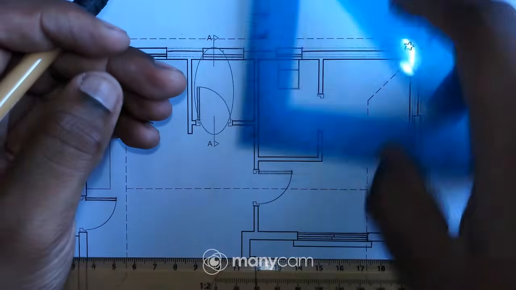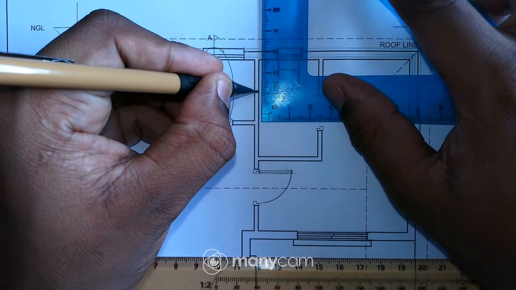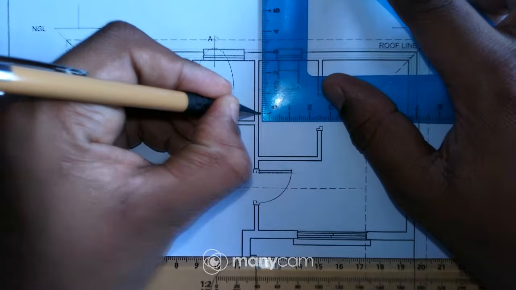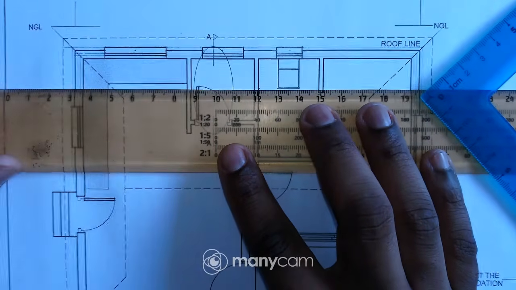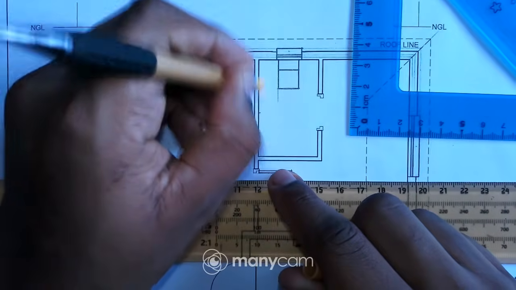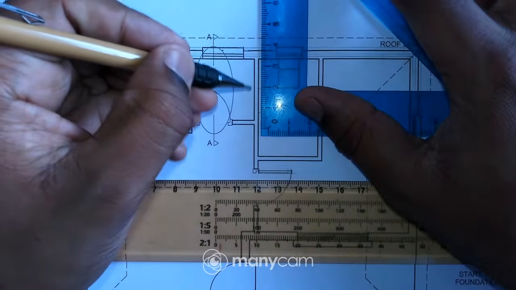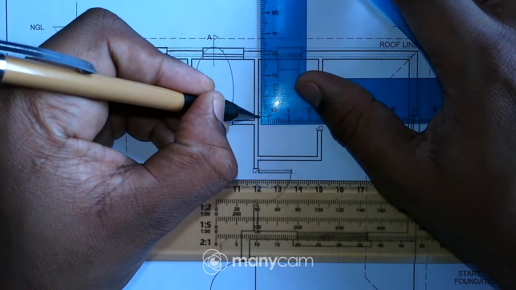So the length is 10, no, it's 12, so I can measure 12 there. Okay, and draw. Let me just move it a little bit down. Let me just mark it there and there.